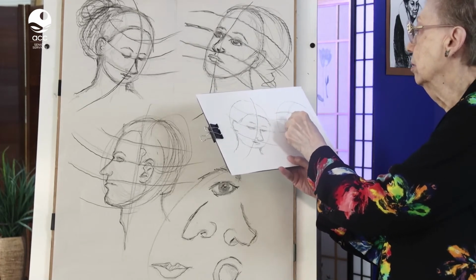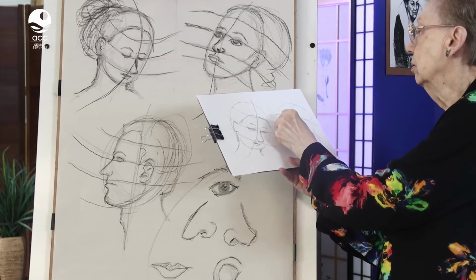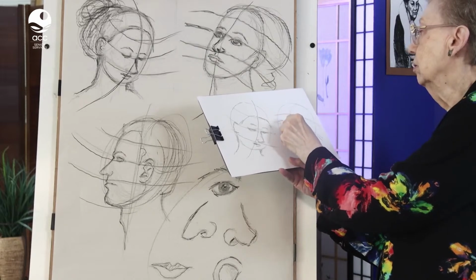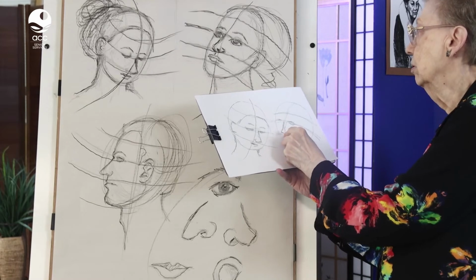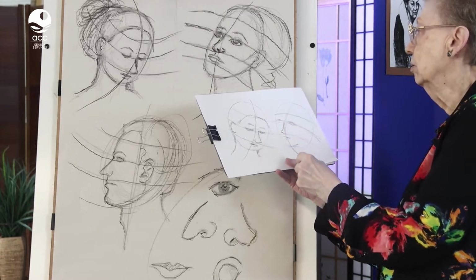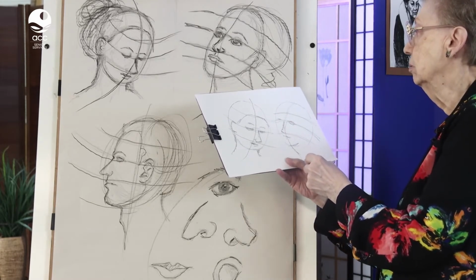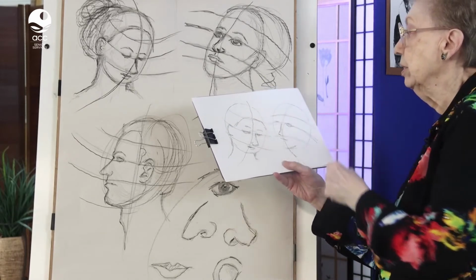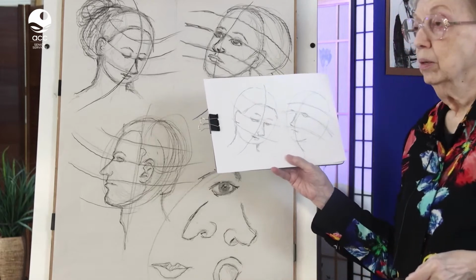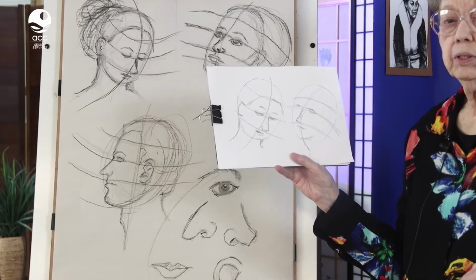Eyes here. Get somebody to help you with posing, because these are difficult.